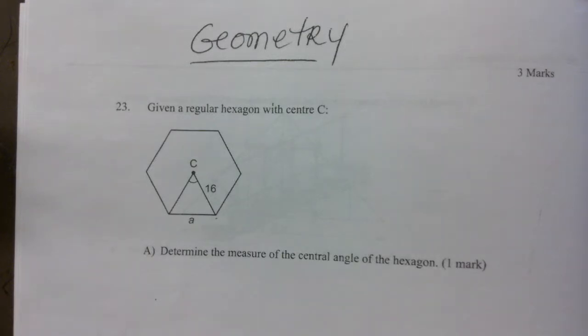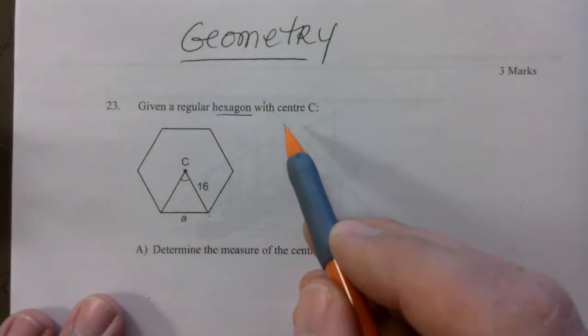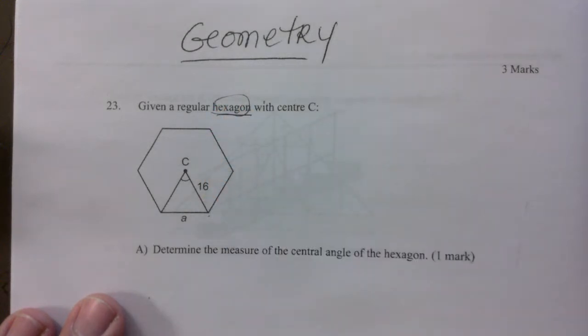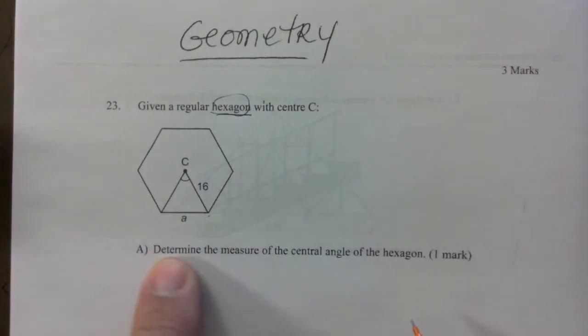All right, so I'm going to jog through this a little bit because the key is online, so you should have tried this. Given a regular hexagon with a center C, sometimes it's just the word and sometimes there's a diagram, sometimes both, so you've got to watch out for that. With a center C, determine the measure of the central angle of this hexagon.